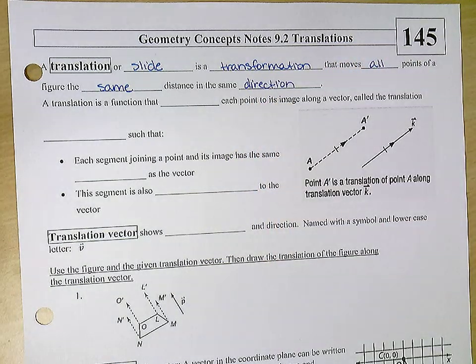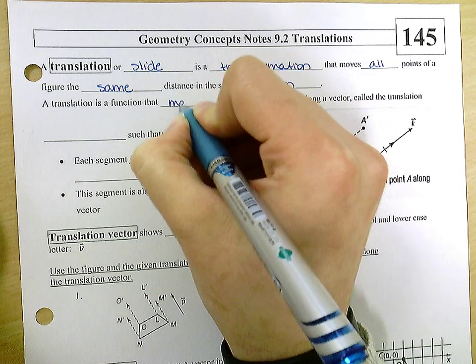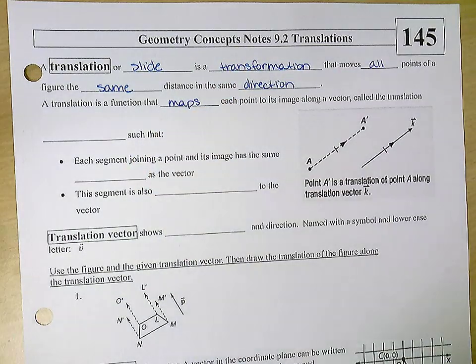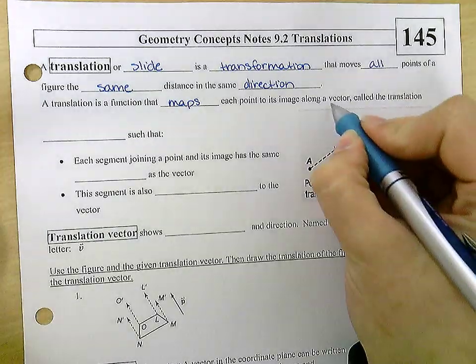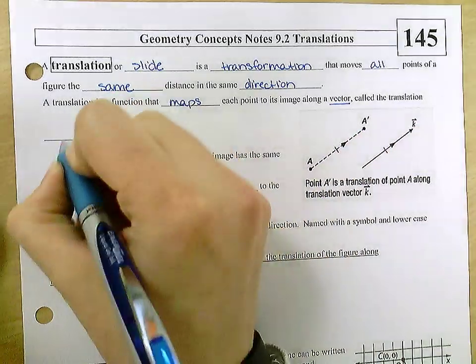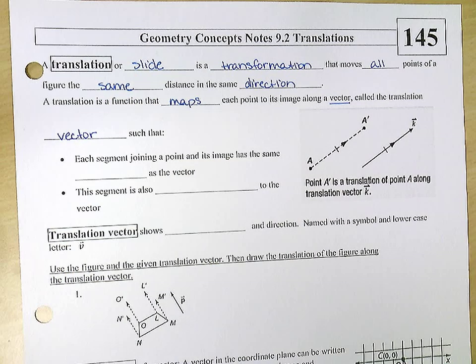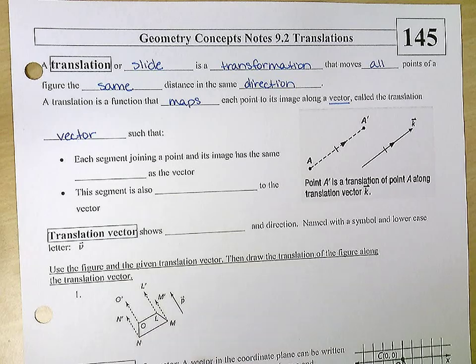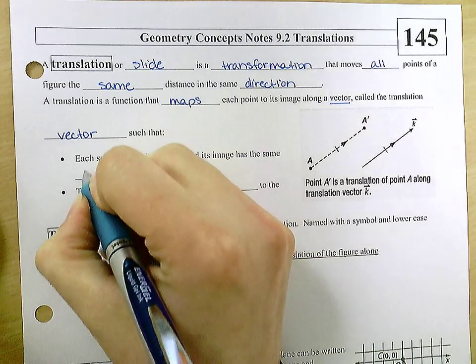So we're taking all of these points, and we're going to move them the same length or distance, and in the same direction. So a translation is a function that maps each point to its image along a vector called the translation vector. A translation vector has each segment joining a point and its image, and it has the same length.